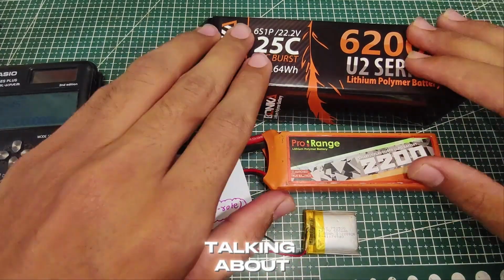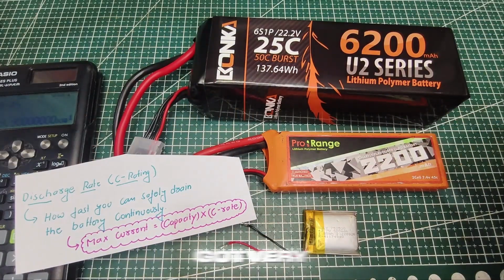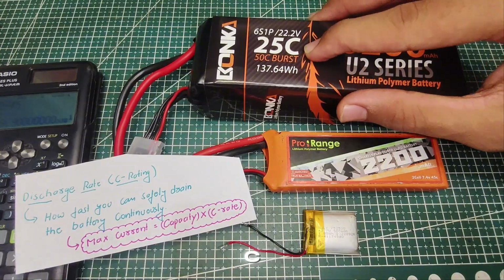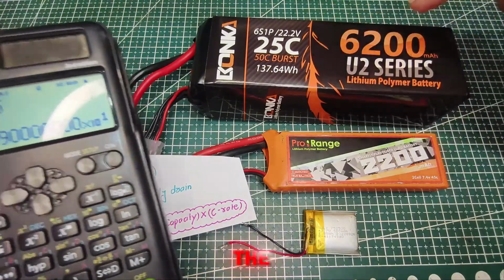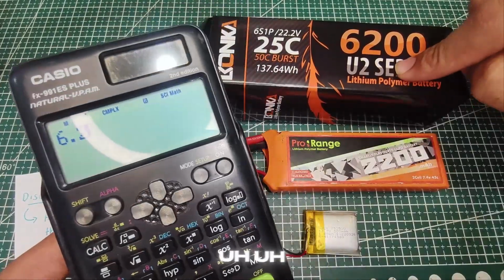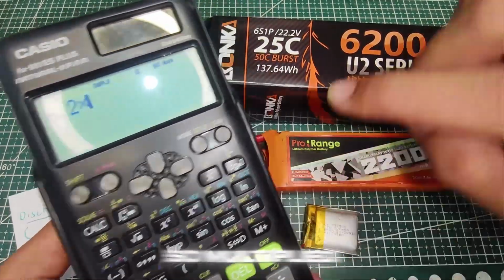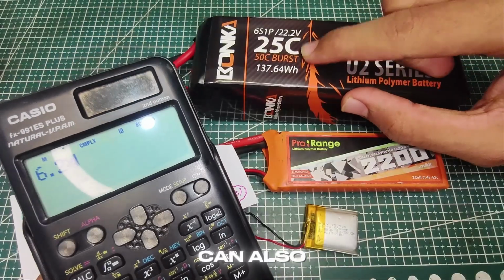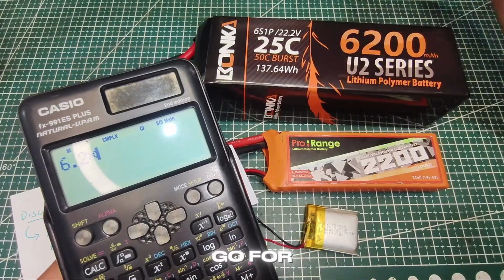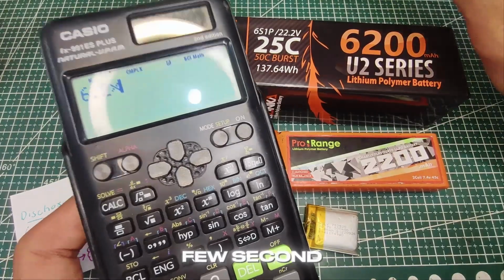So when we are talking about lithium polymer batteries, then this has a very good amount of C rating here. So you can see this has 25 C. When we multiply with the ampere hour here, for example, let's see 6.2 ampere hour, multiplied by 25 C, and we can also get 50 C at burst. That is the peak we can go for a certain limit of time, or a few seconds we can say.